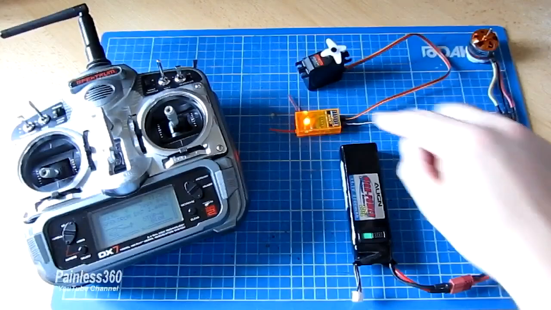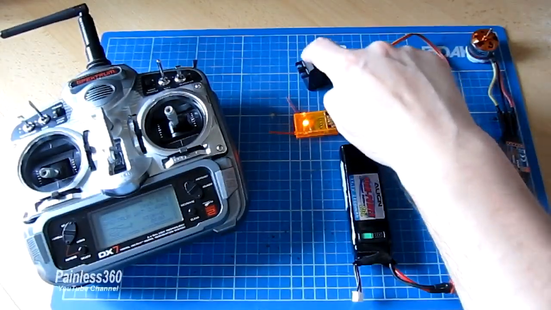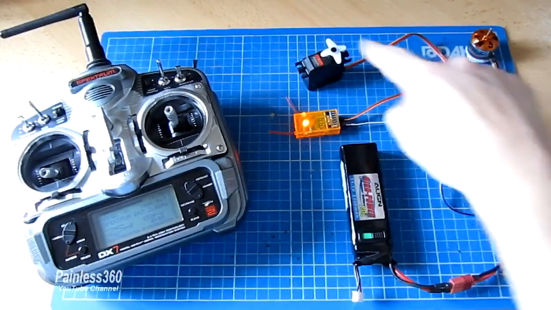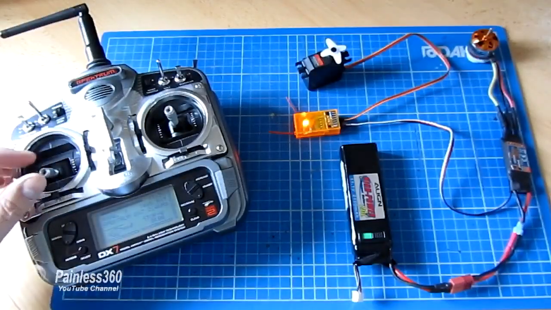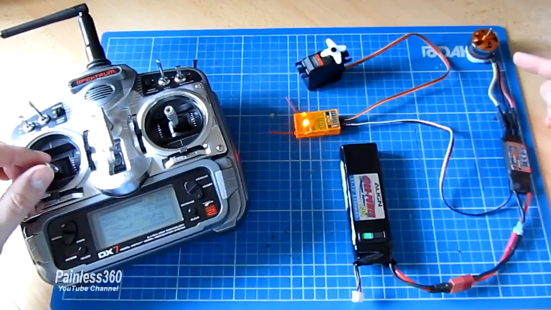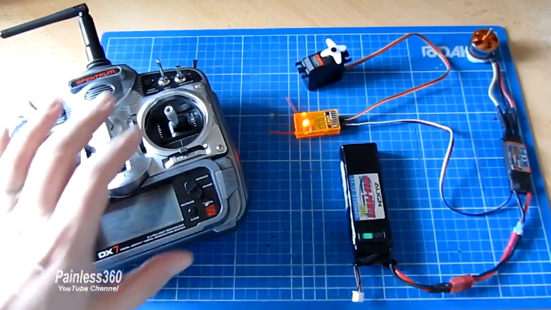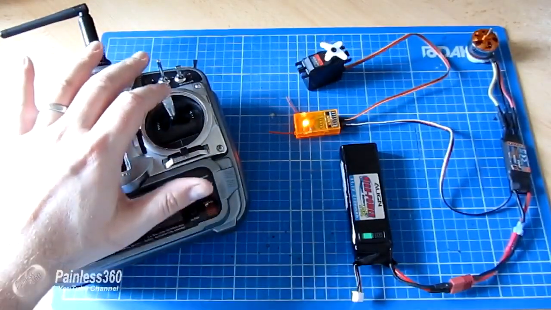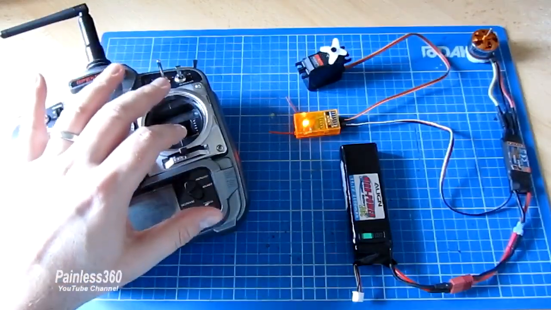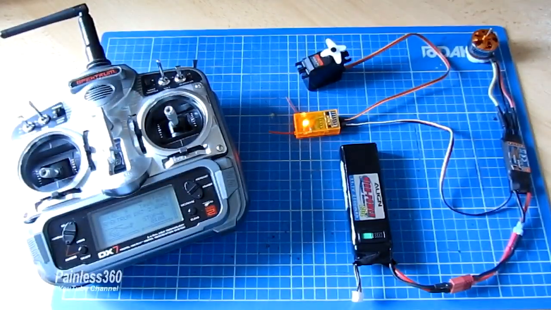Then we'll actually talk about connecting the receiver to things like servos and motors with speed controllers, and how all that works together, and how this little receiver is talking to the speed controller and the servo, so that if I move the throttle, the motor's running, and if I move the elevator control, the servo is moving as well. So we'll cover all that in this video.